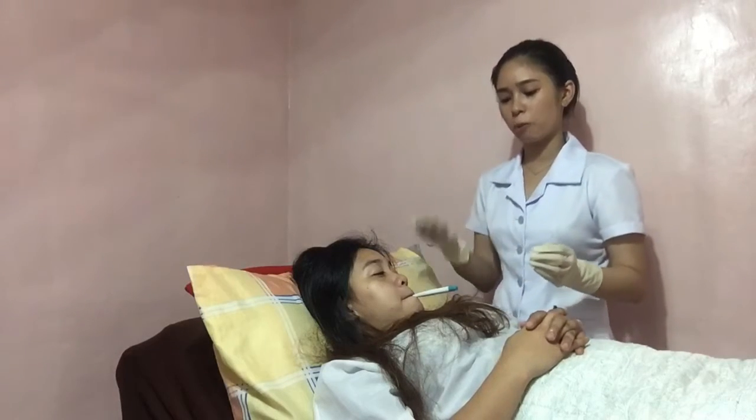And don't forget to turn on the thermometer. So wait for the appropriate amount of time after its placement. So the electronic thermometer indicates the complete reading through light or tone. So Althea, you can open your mouth now. Okay, so you have 35.9 degrees Celsius.